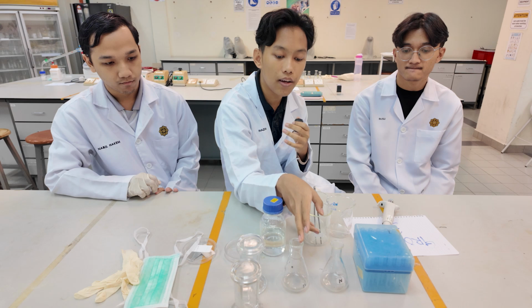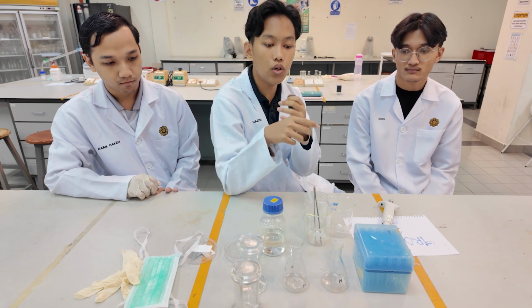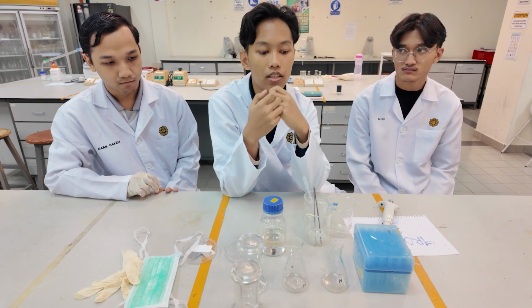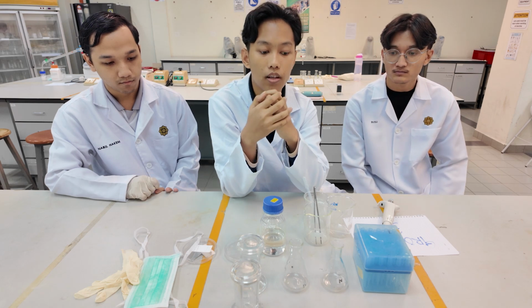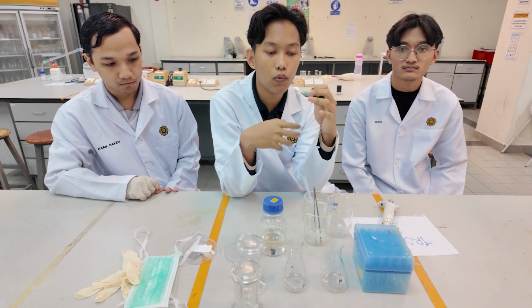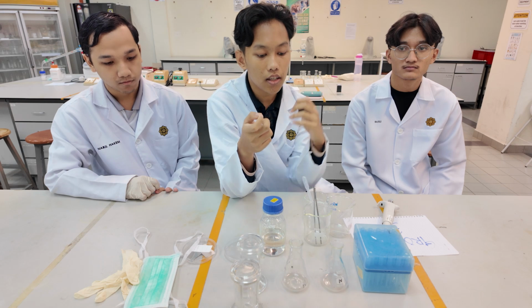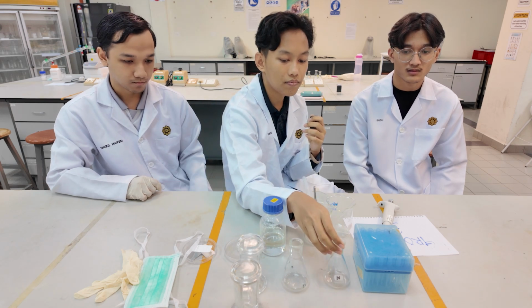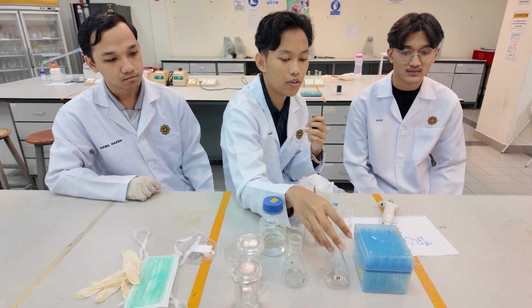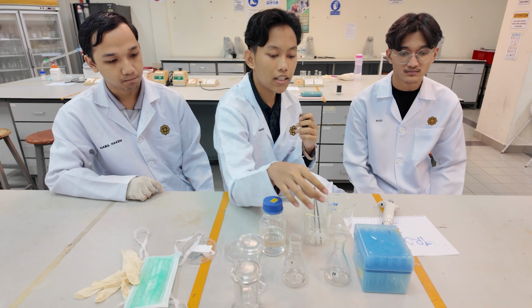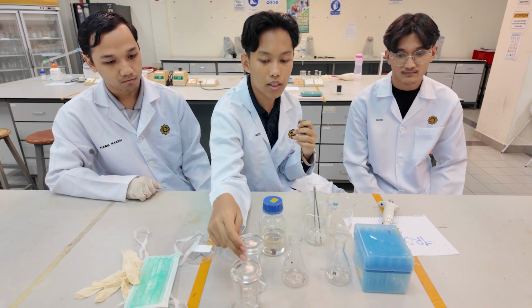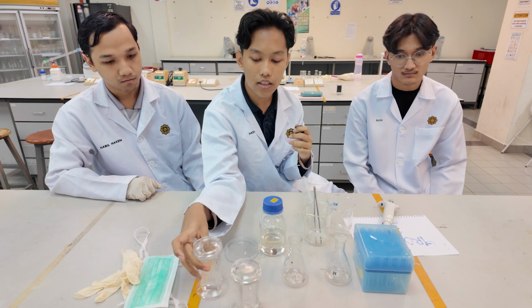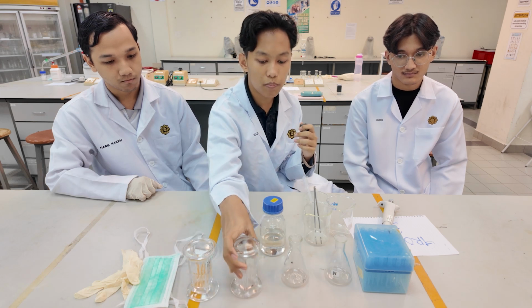Next one, we have ethanol and hexane. How much do we need to put inside each flask? We use a ratio of 9:1, 9 ml and 1 ml, with a total of 10 ml. We mix it very well, and then we take 5 ml of each mixture to the developing chamber. Okay, done for the developing chamber part.